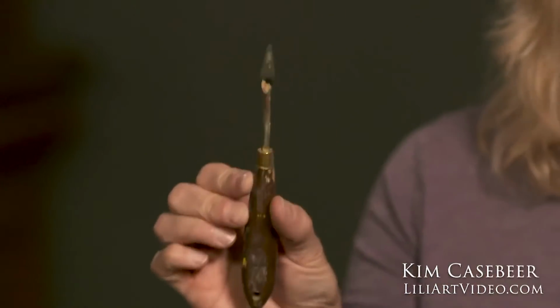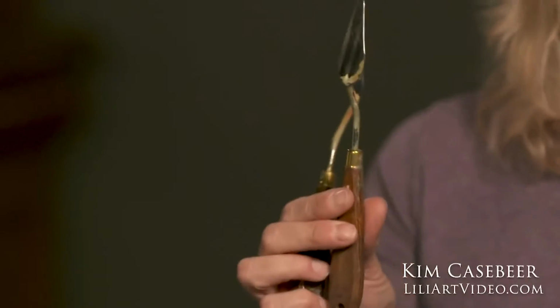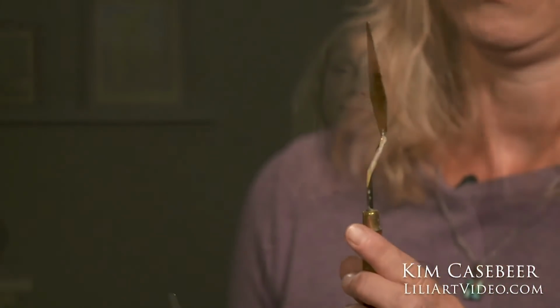Next, I'm going to show you the palette knives that I use. I like to have a variety of palette knives, small ones for detail work right on the canvas, also a larger, rounder palette knife, and then a chiseled palette knife too. Okay, we have talked about the brushes and the different palette knives that you need. Now let's get to the important stuff. Let's get some paint out.